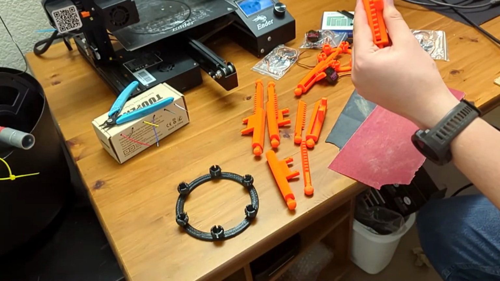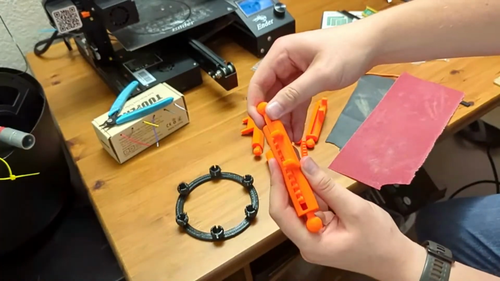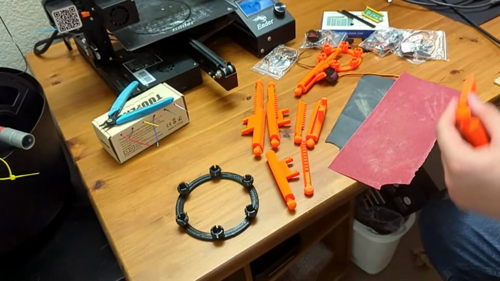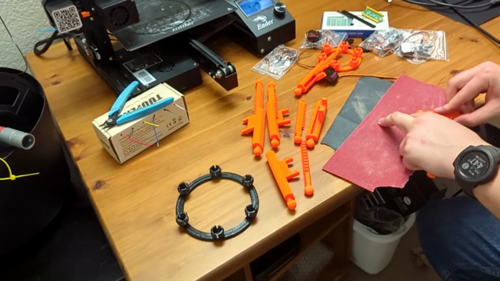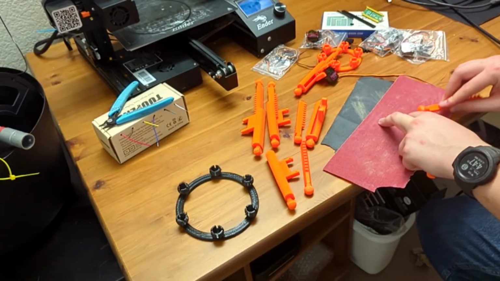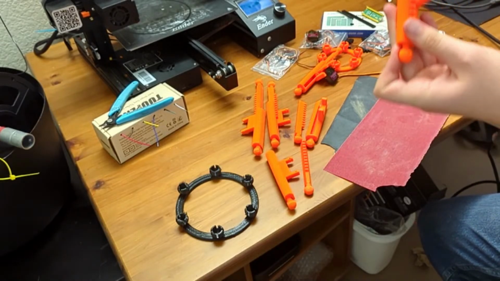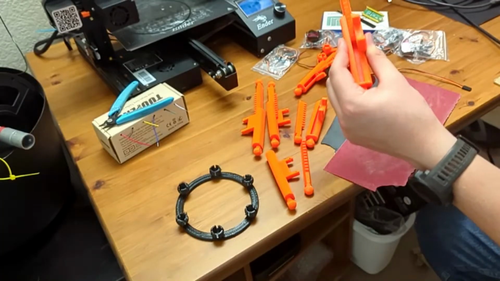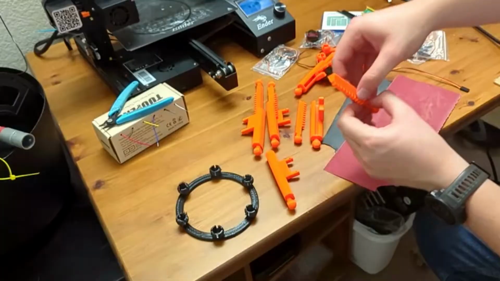That's feeling all right there. See how it's moving? It's moving all right. It's still a little bit sticky up here at the top, so I'm going to sand that a little bit more, and then I think we're good for this one part. Yeah, that seems pretty good. Okay, on to the next one.